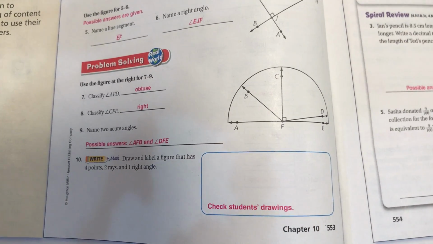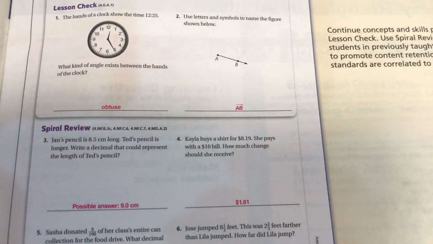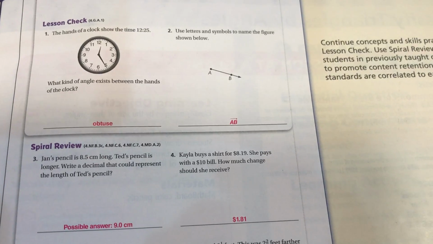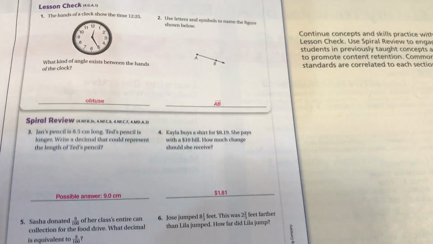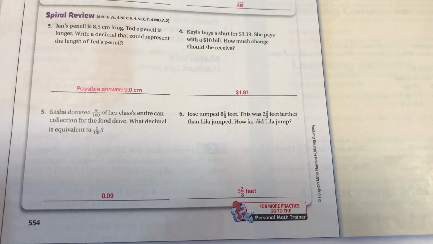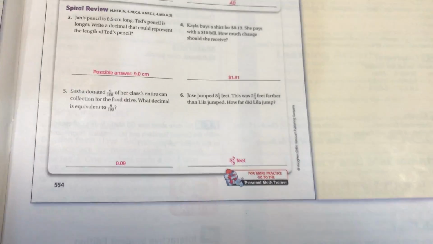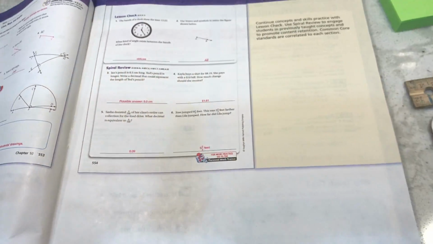Okay. And again, you can pause this at any time. And now I'm going over to page 554. So here's problem 1 and 2. And then the spiral review. Here's my answers on the spiral review. If you don't understand how they got the answers, just let us know and we'll be certain to go over that.